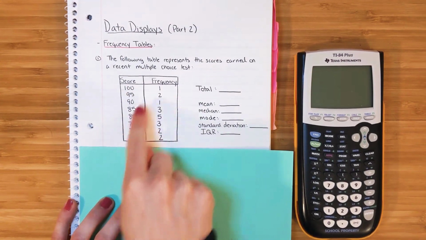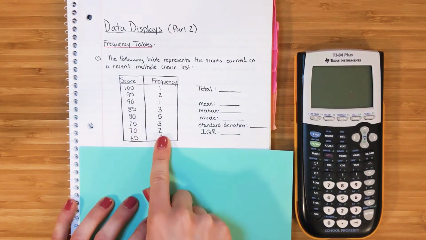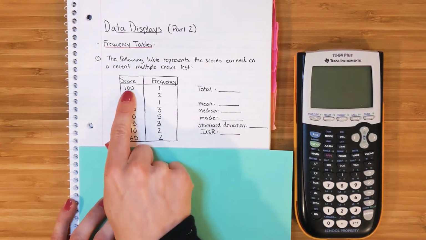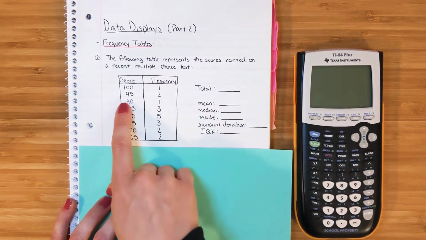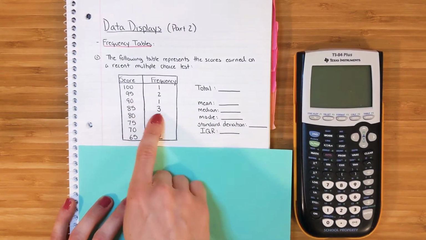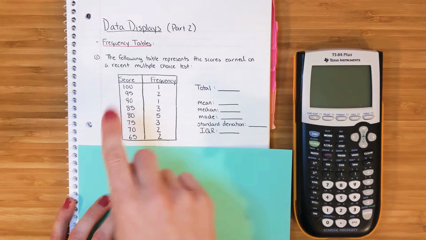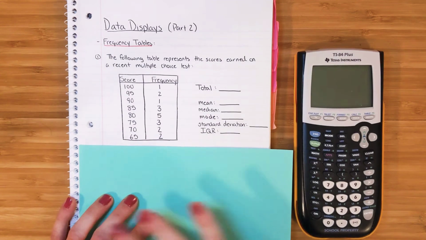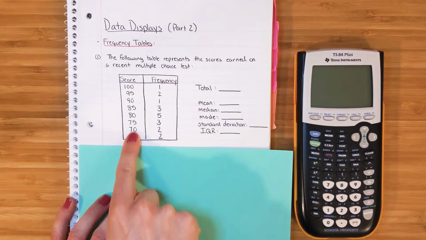But now we have two columns of numbers, one to represent the scores on the test and one to represent the frequency of that score in our data set. So what this means is that there was one person who got a score of 100. There were two people who got a score of 95. One person got a 90, 3 people got an 85, and so on. Frequency is just measuring how many times that number comes up within our data set. Now, if you have a frequency table, recognize that it is still a univariate data set. You're measuring that one score.